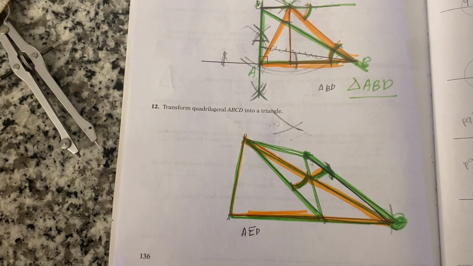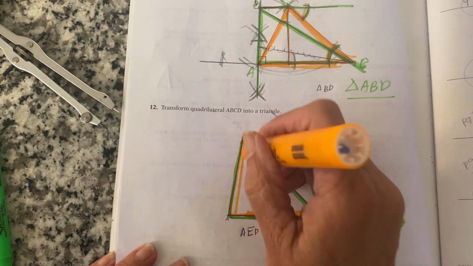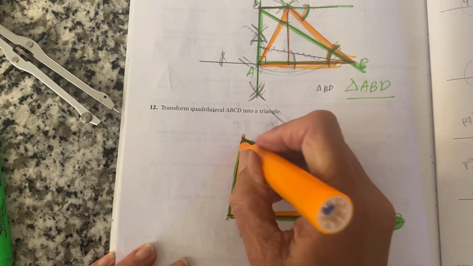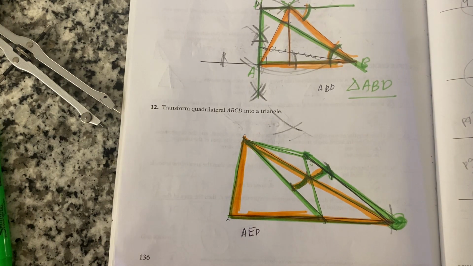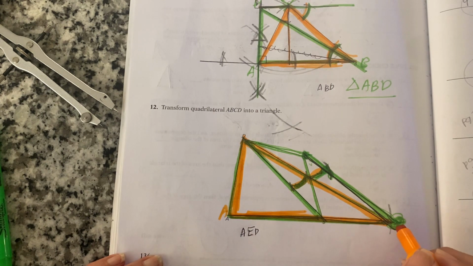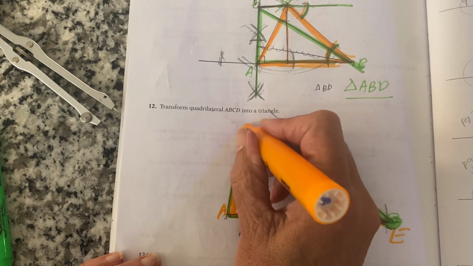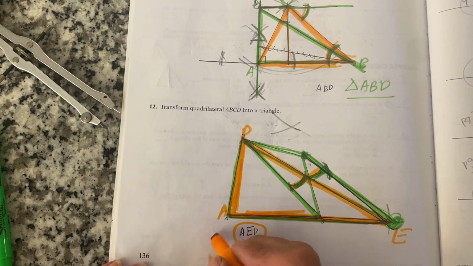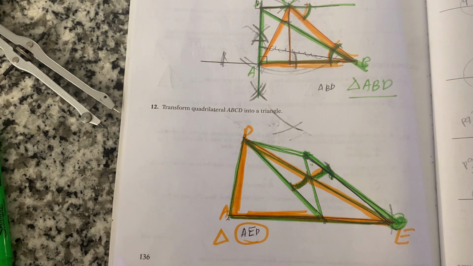So the triangle that we're looking at, to transform the quadrilateral into the triangle, is going to be right here. Oops. This big one. And so make sure we put down, this triangle is A. Here's A. And we put down that E here. It's our point E, D. Label it AED. Triangle AED. Okay? All right, that's enough of that.